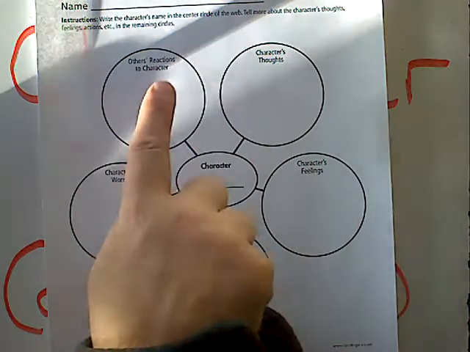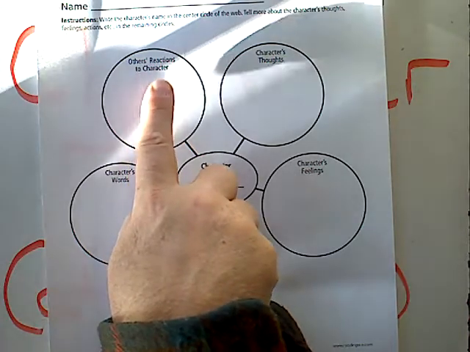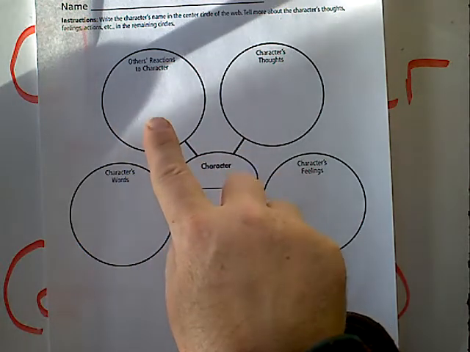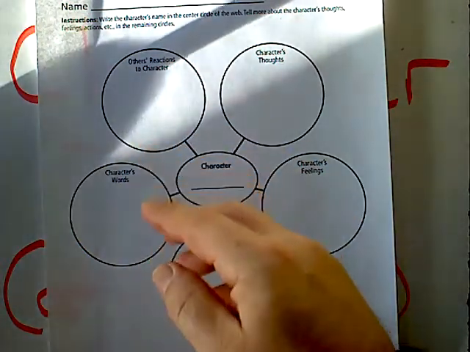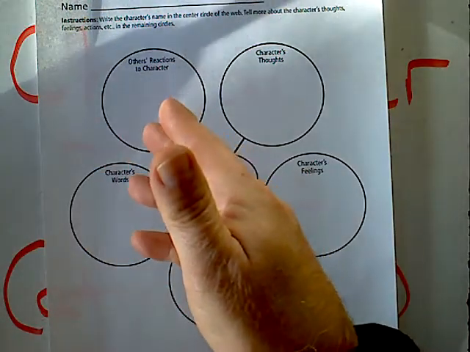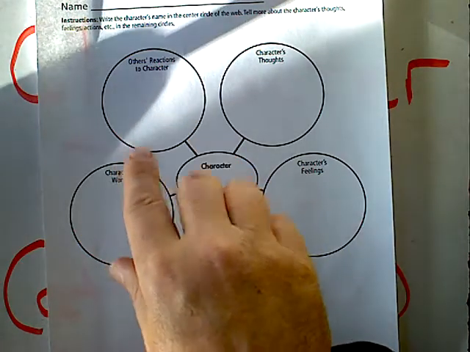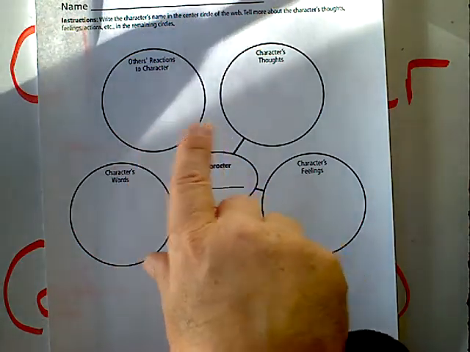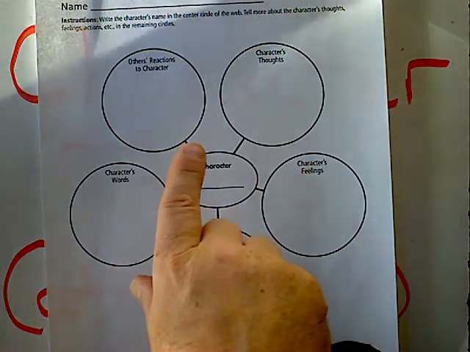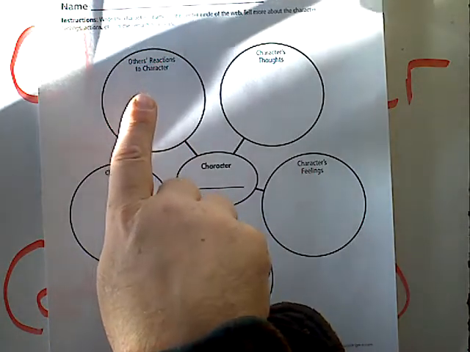And then here's a really good one: others' reactions to the character. How do people react to the character? What are they doing? We can learn a lot about a person. If other people generally are good to the person, you can say that they're kind of liked by other people, aren't they? And that can be a character trait. Or maybe you can find out that based on how they react to them, that maybe they're kind of evil, all right? Maybe people kind of run away when they see them coming. So how other people react is going to be part of the character traits.